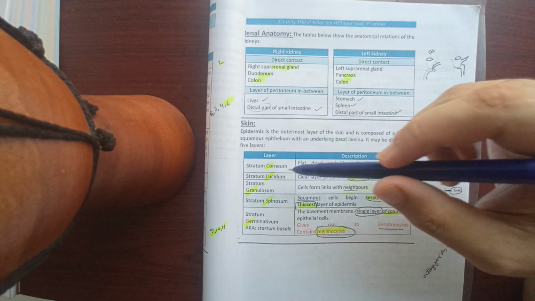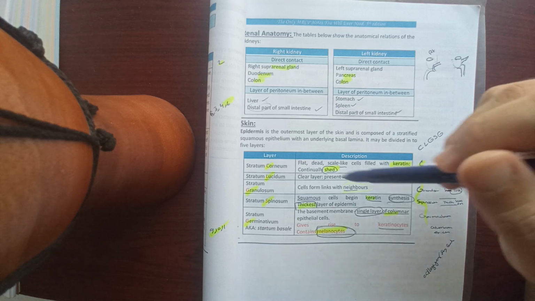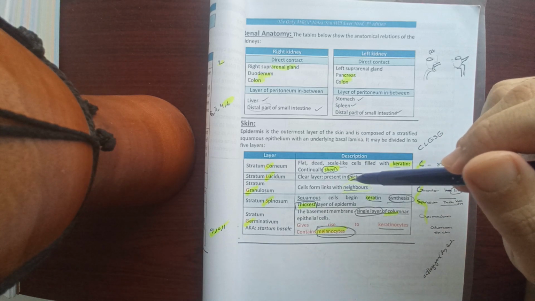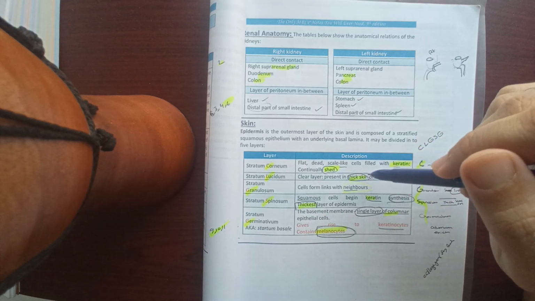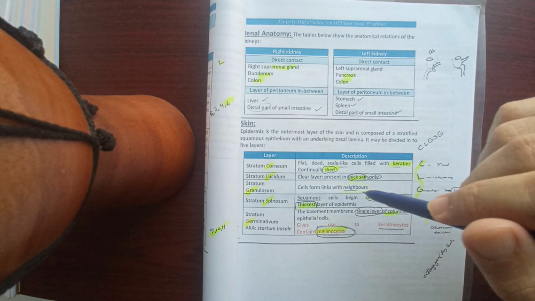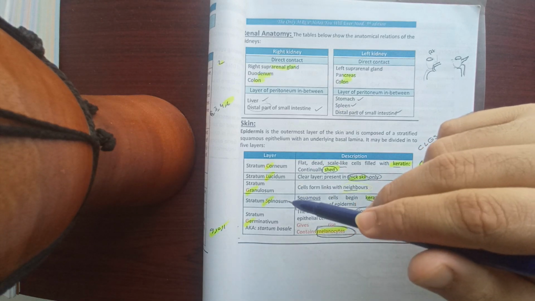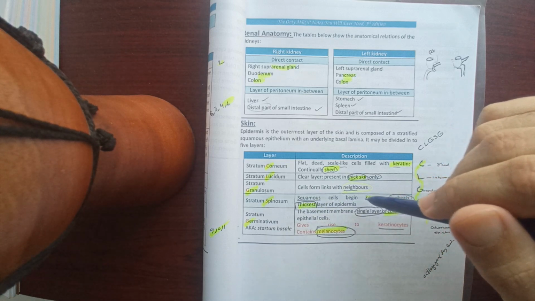So stratum corneum: flat, dead, scale-like cells filled with keratin, continually shedding. So of course, it's the outside layer; it keeps on shedding. Stratum lucidum: clear layer, present in thick skin only. Stratum granulosum: cells linked with neighbors. Stratum spinosum: squamous cells begin keratin synthesis.